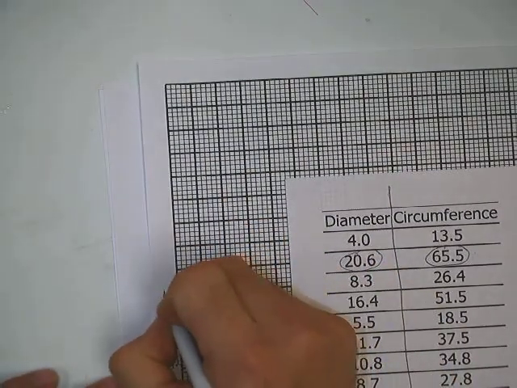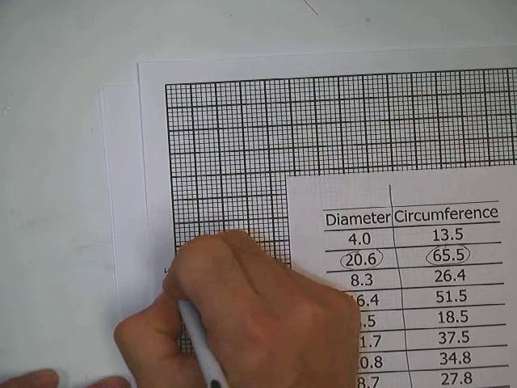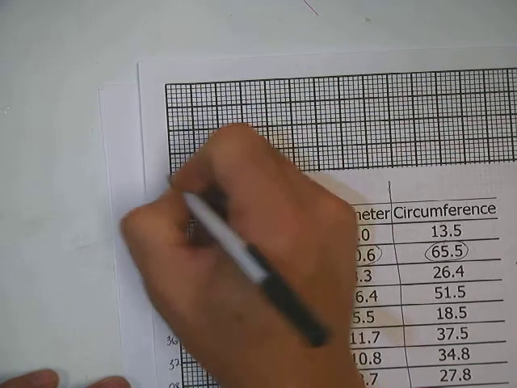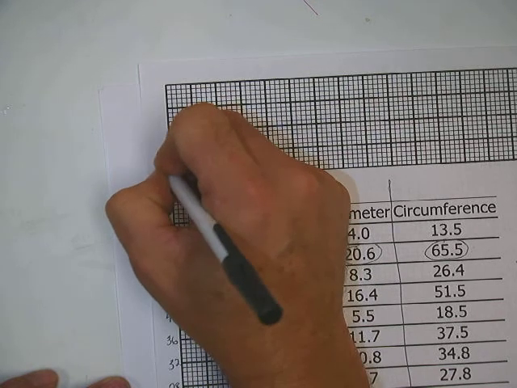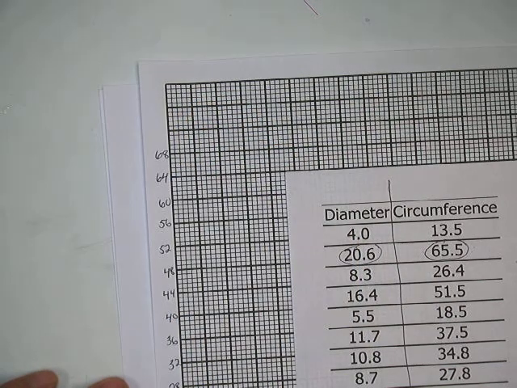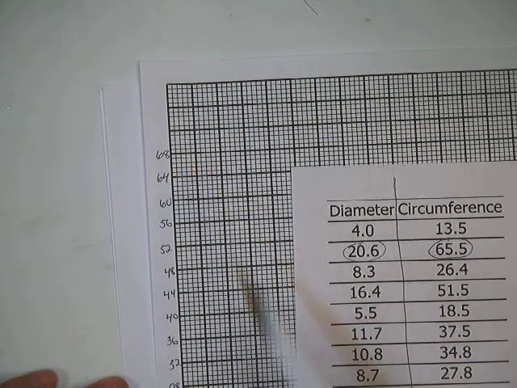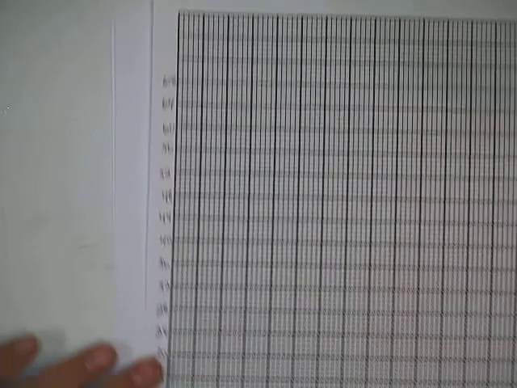So 44, 48, 52, 56, 60, 64, 68, and then we can stop. Our biggest number is 65.5, which is going to be somewhere between these two. So that's really all the farther we need to go vertically.